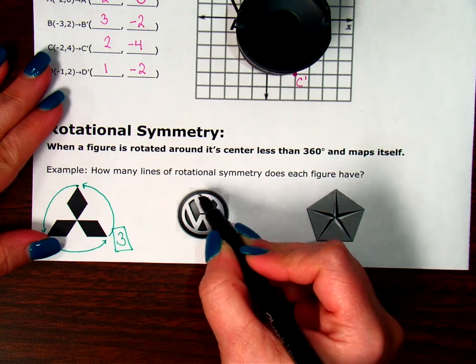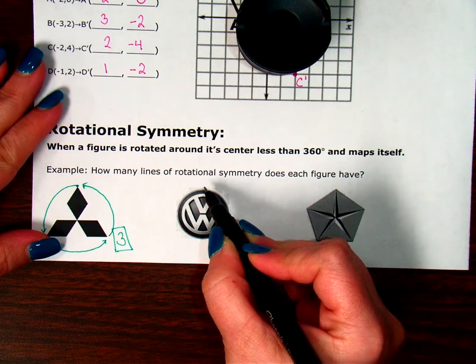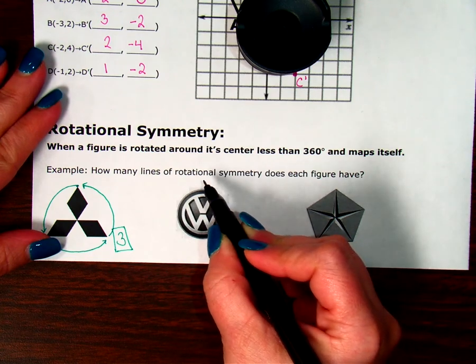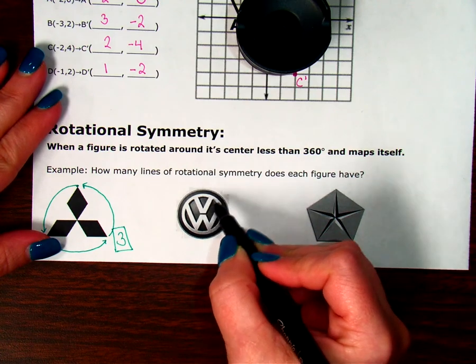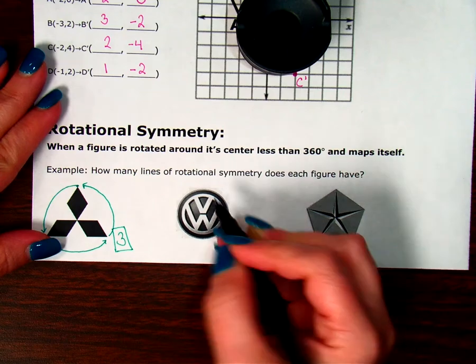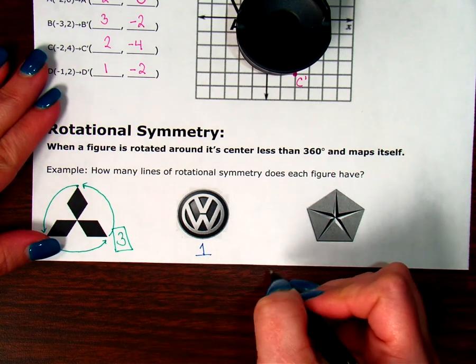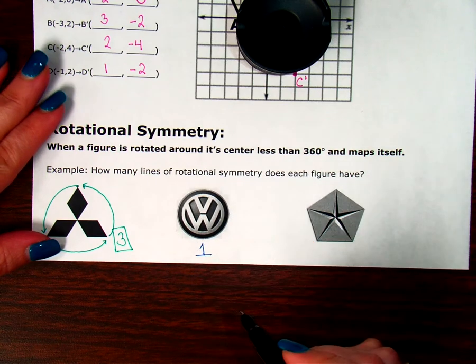It'll be upside down. So this one, you have to go all the way around your 360 degrees. You have to do one full rotation before you get back to looking like the VW symbol, right? So this only has one line of rotational symmetry. You have to go all the way around to get there.